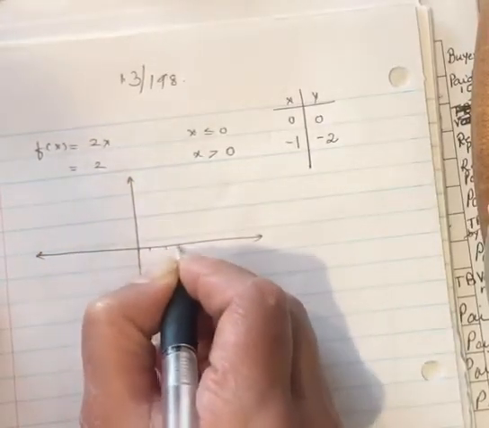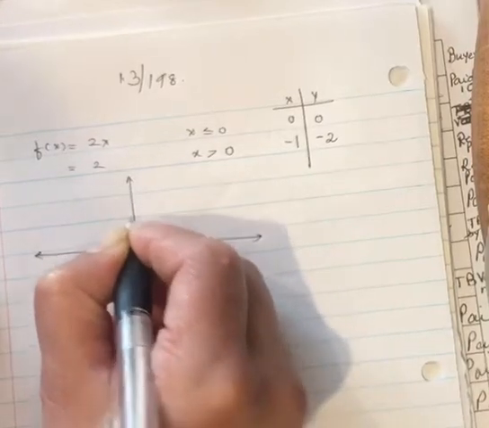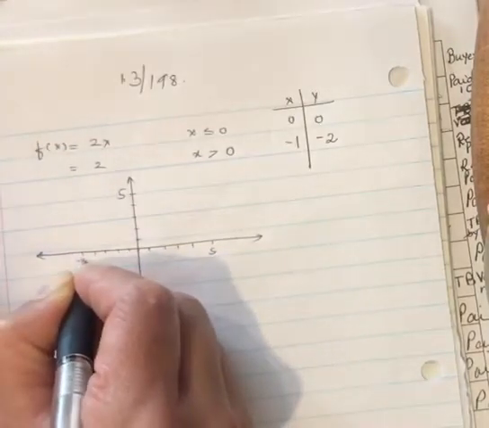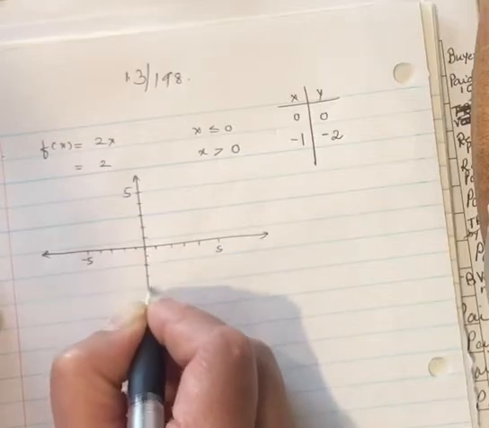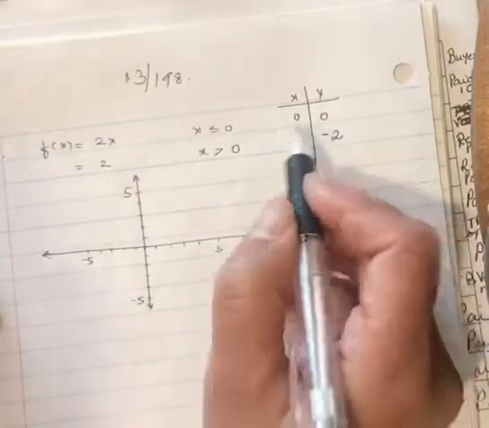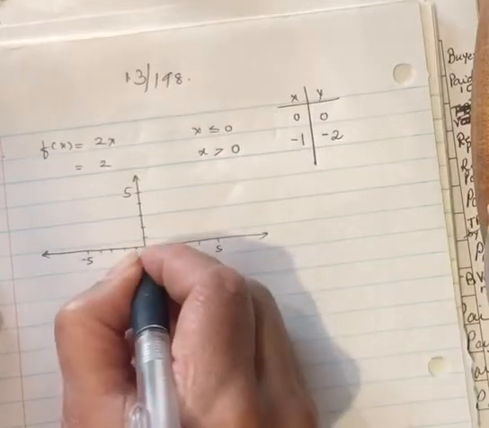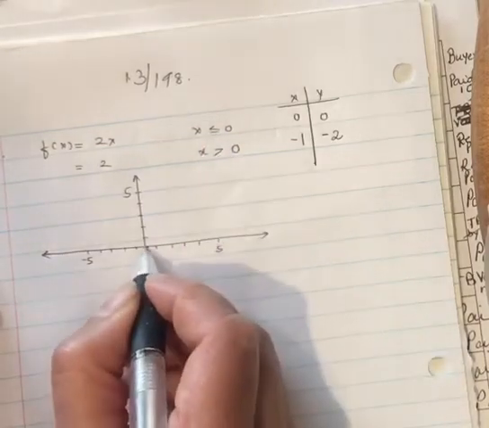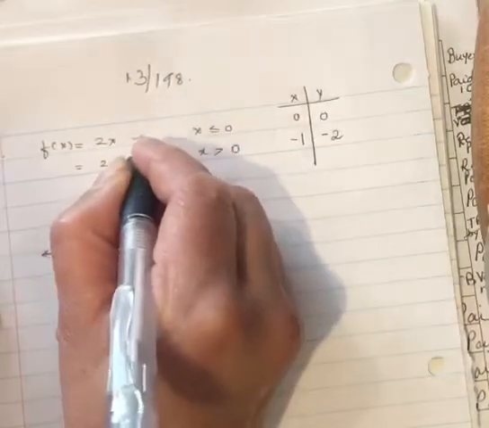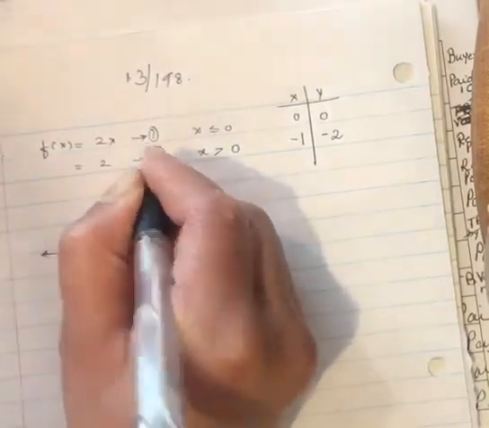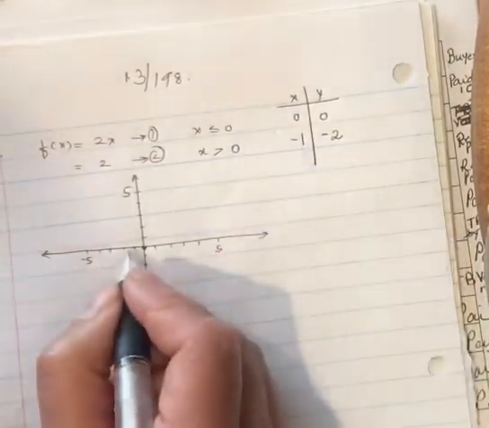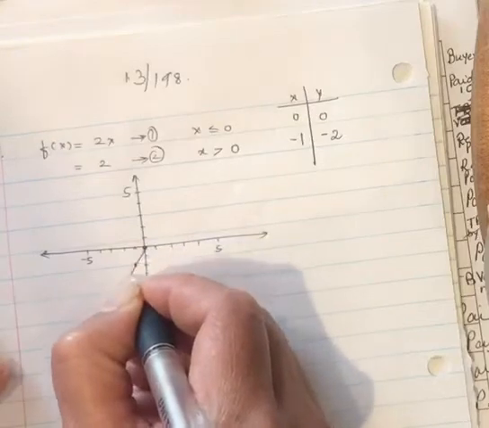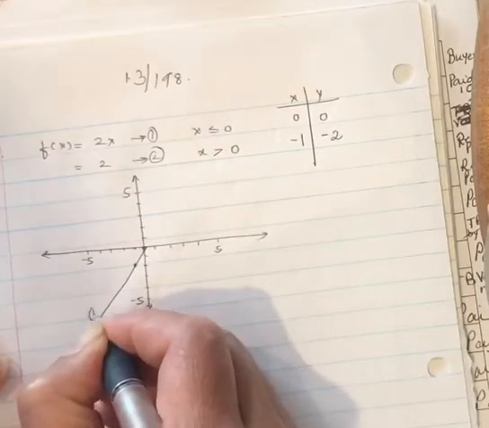Okay, so for 0, 0, your point is over here. Now, this is included over here. So, we are going to include this point in equation number 1, and this is equation number 2. And when the value of x is negative 1, your y value is negative 2. So, you will have a straight line going this way. This is equation number 1.